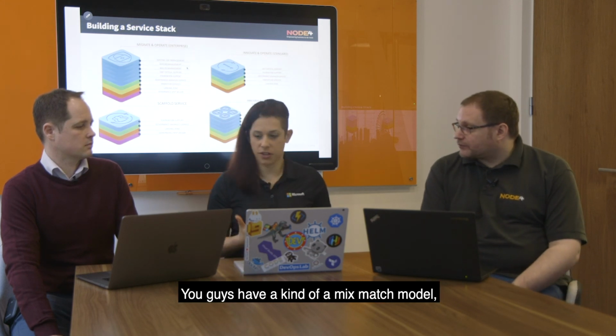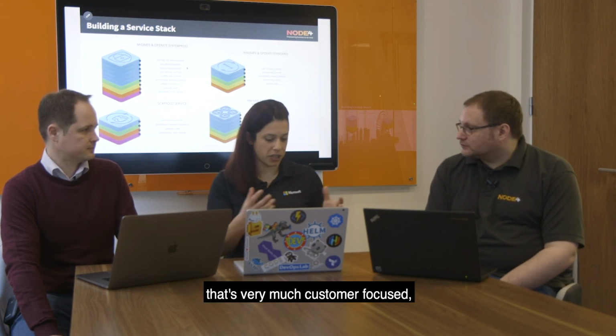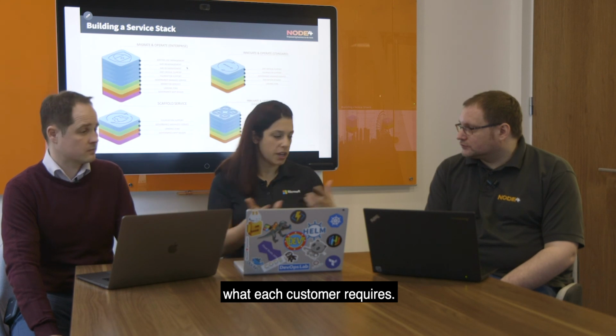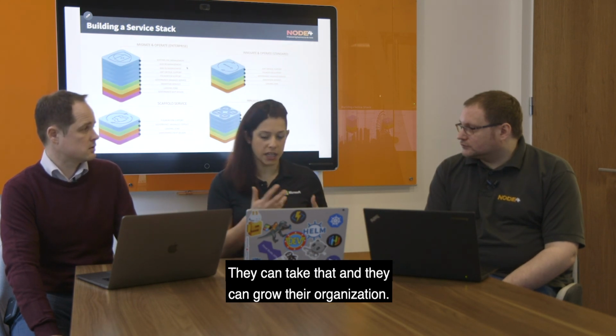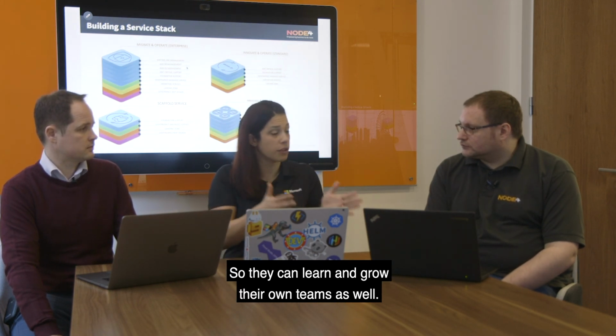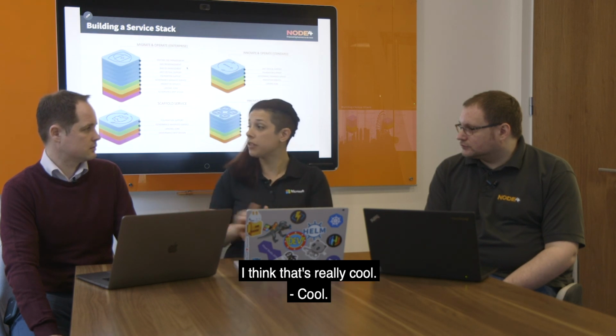I think that's great. You guys have a kind of a mix and match model that's very much customer focused to what each customer requires. You build code with the customer, which is great. They can take that and they can grow their organization so they can learn and grow their own teams as well. I think that's really cool.